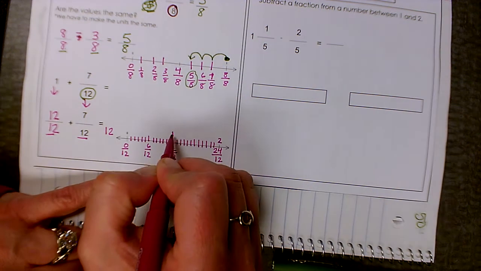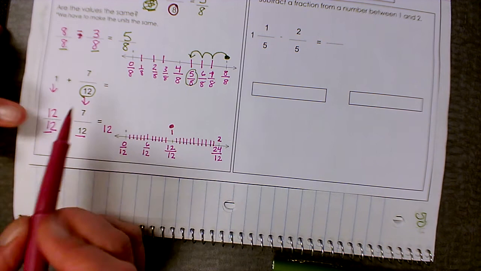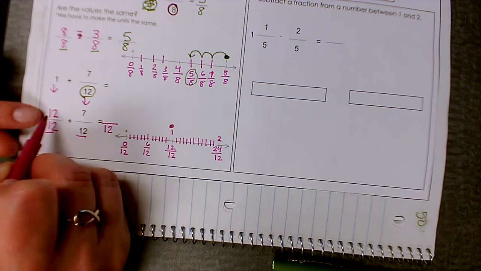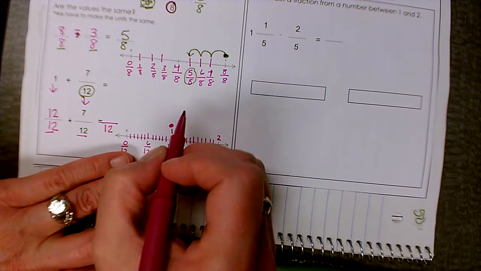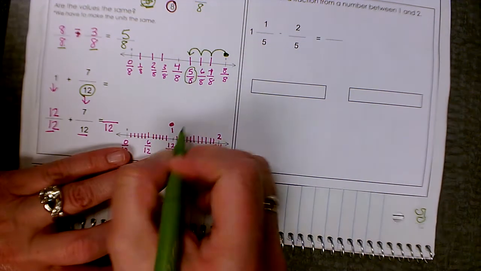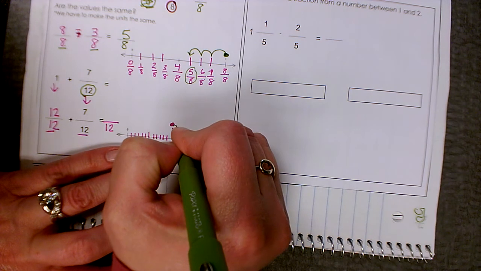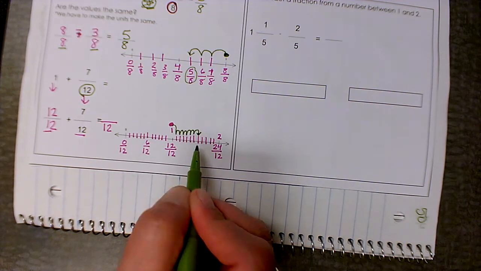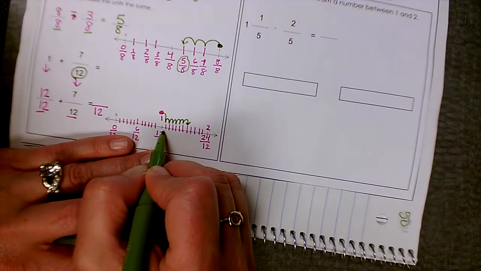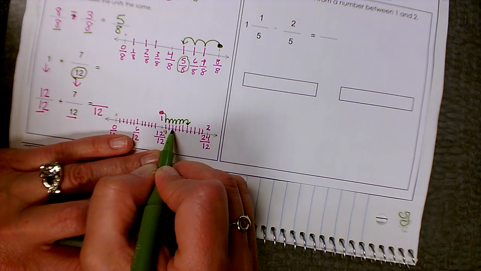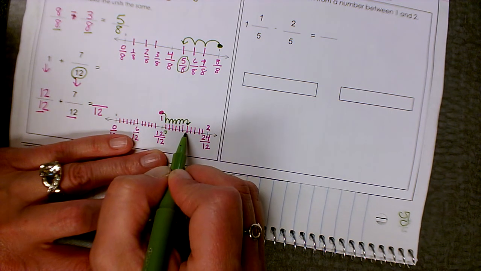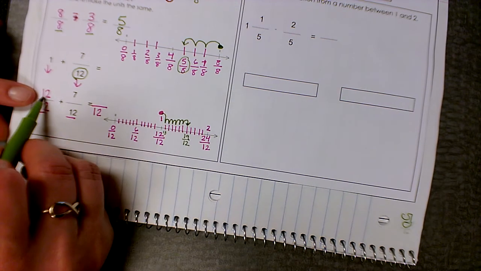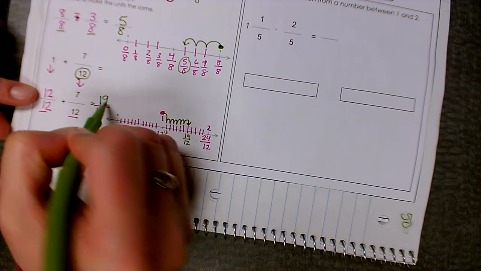Well, I'm going to start at 12 twelfths, right? And it says I have to add 7 twelfths, right? I know that my 12 stays the same, but what is 12 plus 7? Well, I'm going to start on that 12. I'm going to add 7. I've got these little tick marks down here. So I'm going to go 1, 2, 3, 4, 5, 6, 7. I'm going to end up right here, but I haven't marked what that is. So I'm going to have to count it. So this would be 13 twelfths, 14, 15, 16, 17, 18, 19 twelfths. Oh, 12 plus 7 is 19 twelfths.